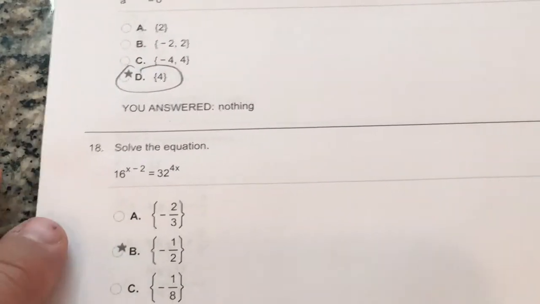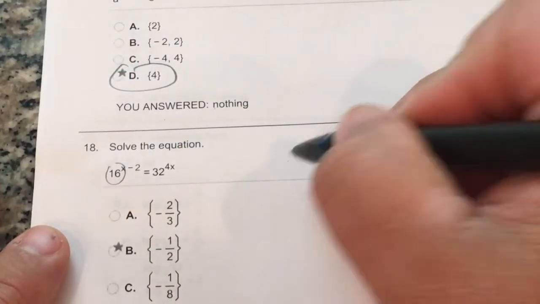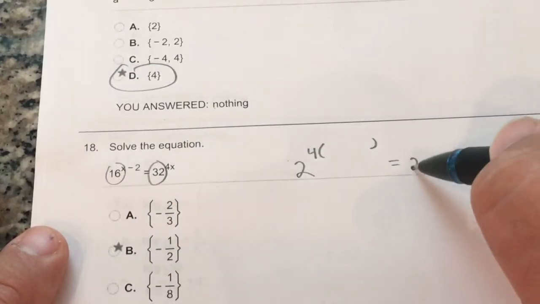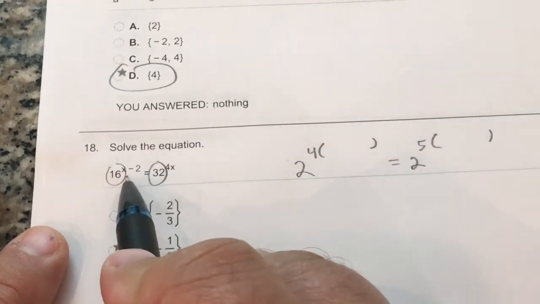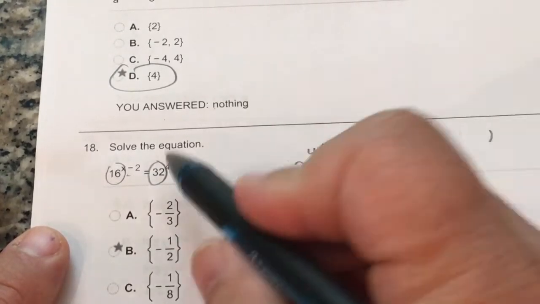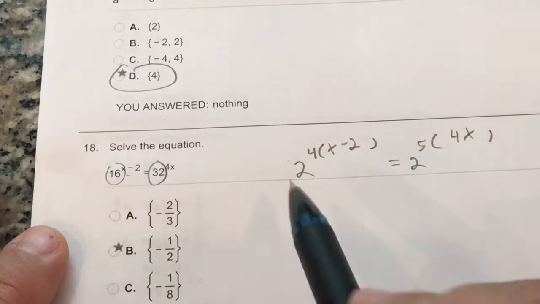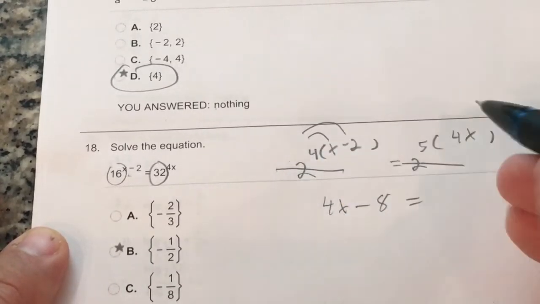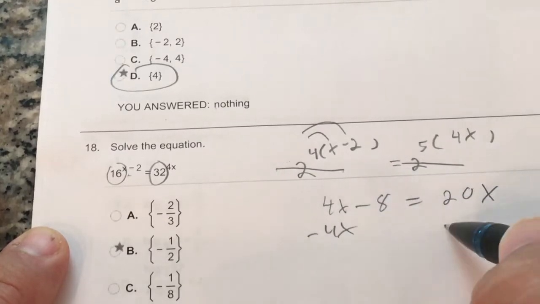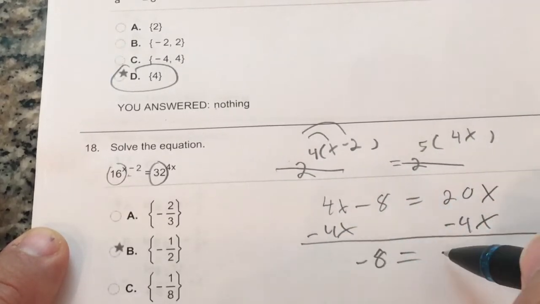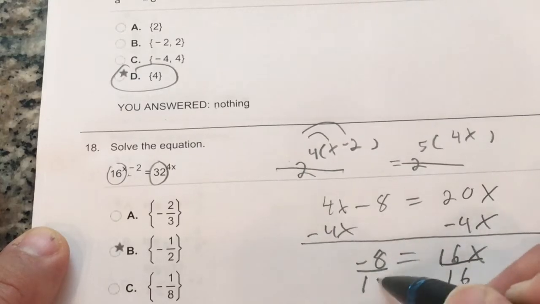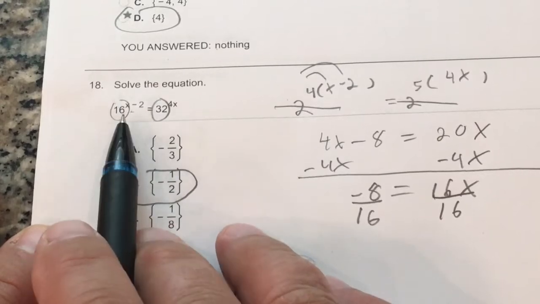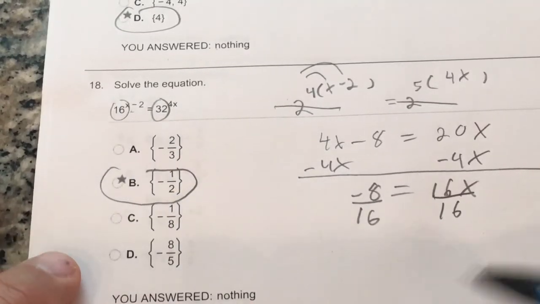Solve the equation. For this one, we're going to have to rewrite this as 2 to the 4th times some quantity equals 2 to the 5th times some quantity. And that's going to be x minus 2 goes into this exponent, and 4x goes into this exponent. So now I can ignore the 2's, and that's going to give me 4x minus 8 equals 20x. I subtract 4x from both sides. Negative 8 equals 16x. Divide both sides by 16. My answer is negative 1/2. You could have also plugged each of these answers into the equation for x and see if the left side equaled the right side. You could have plugged and shoved.